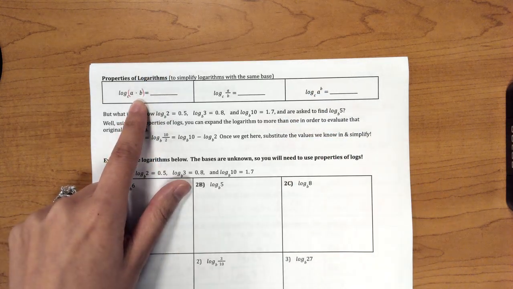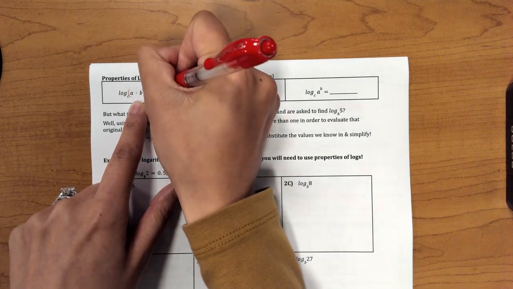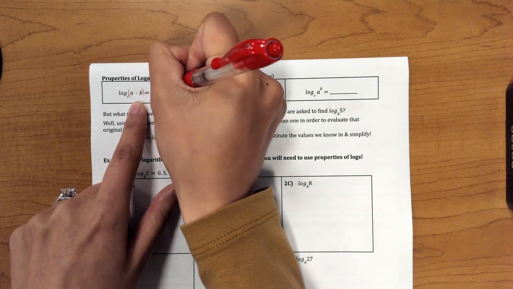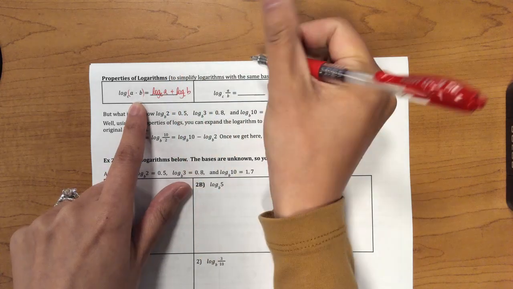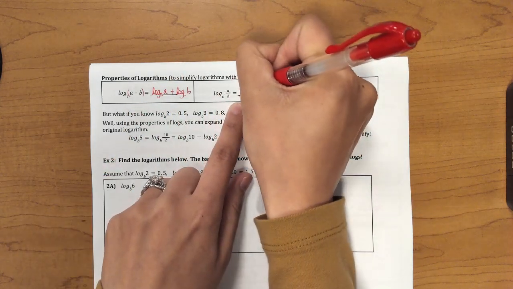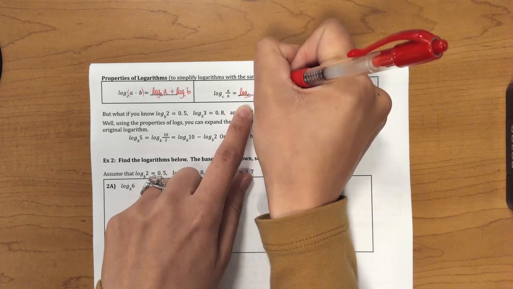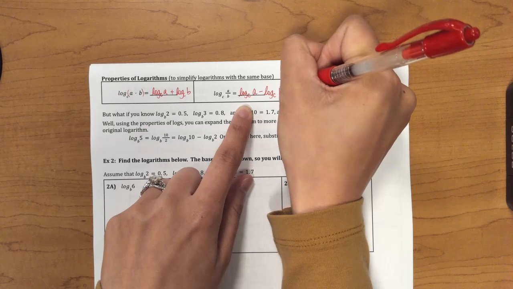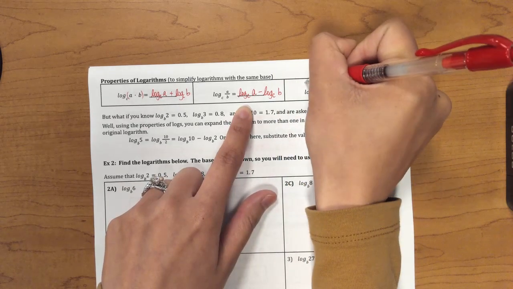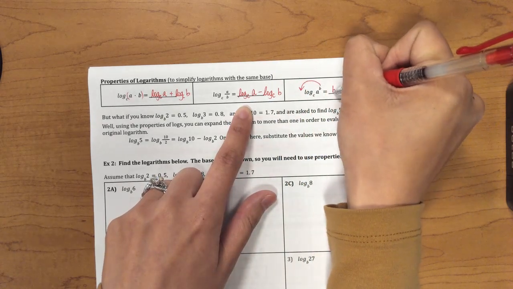So log base c of a times b is the same as log base c of a plus log base c of b. When we divide, we can expand it and subtract. And then this exponent can go backwards and come in front.